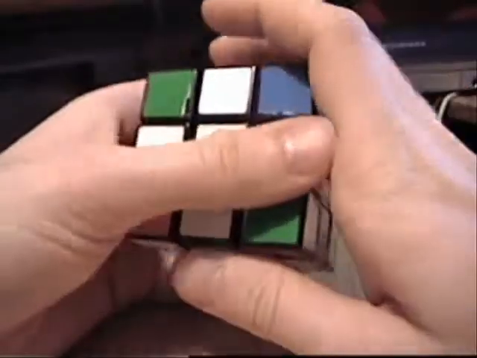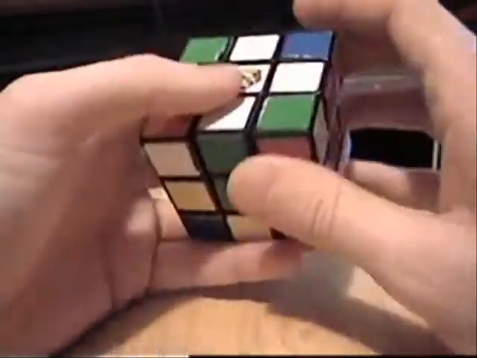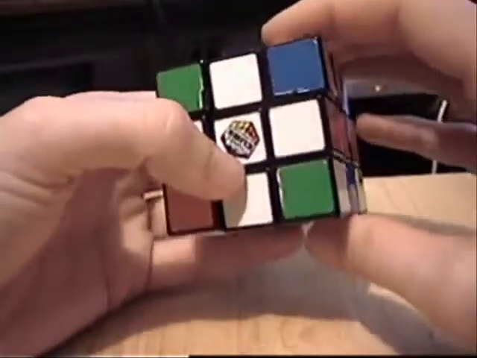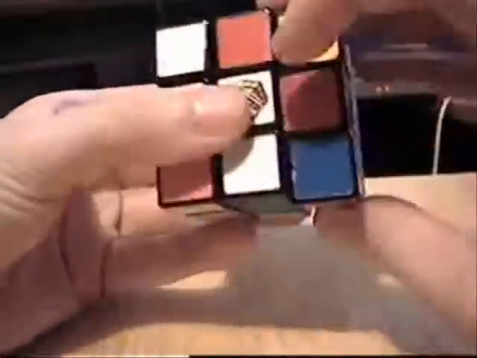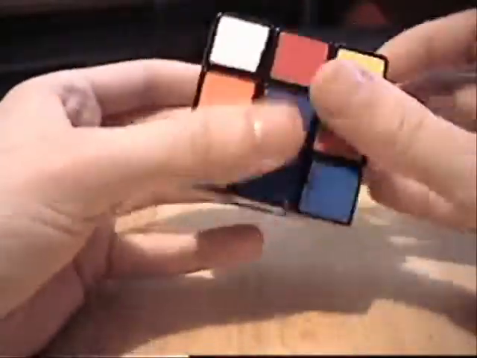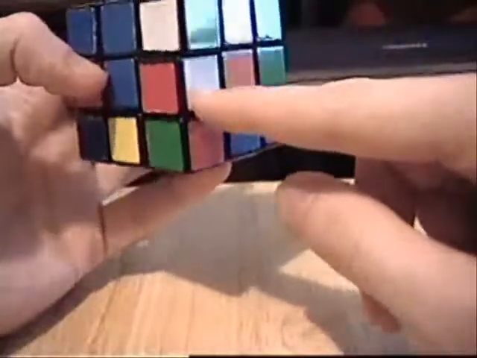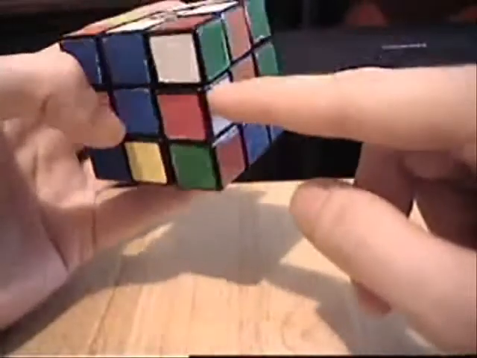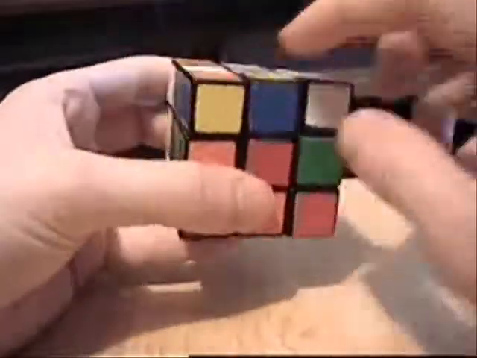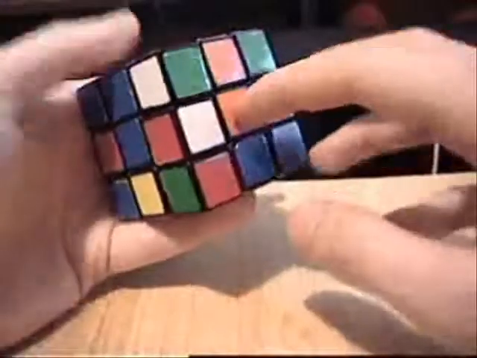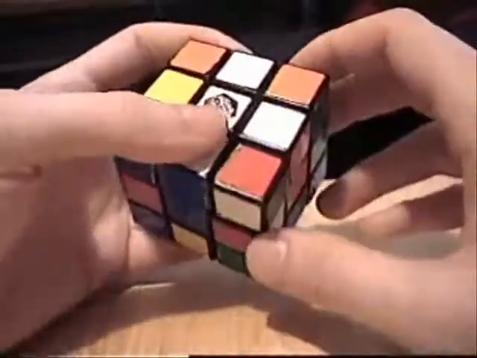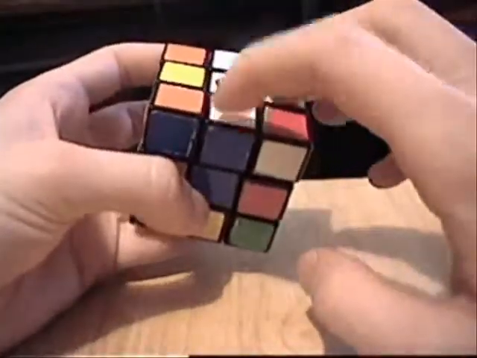Now let's do another kind of parity, basically. Let's say you have this white piece that you want actually over here is down in the second layer, and you don't want to disturb these other pieces here.